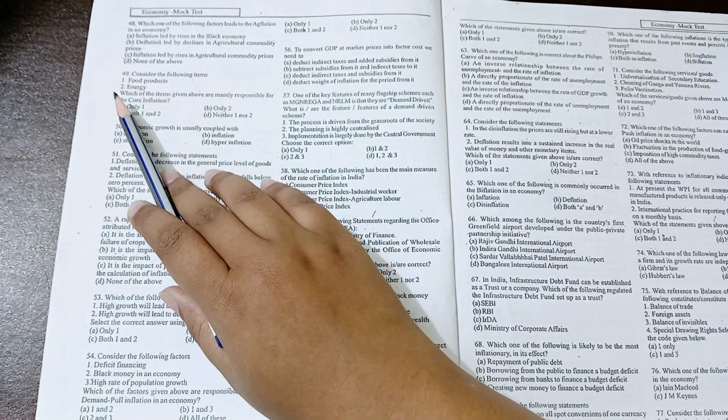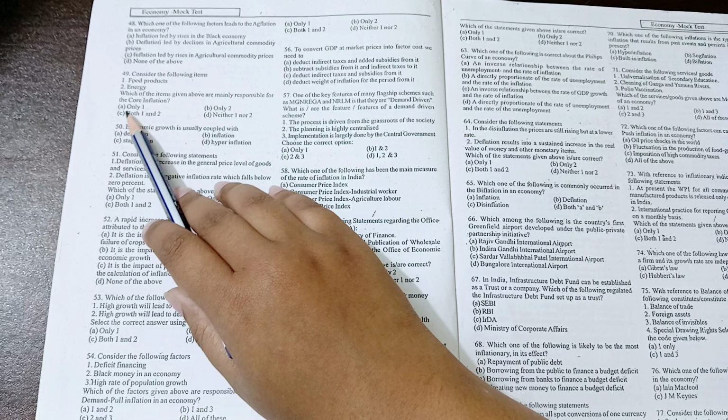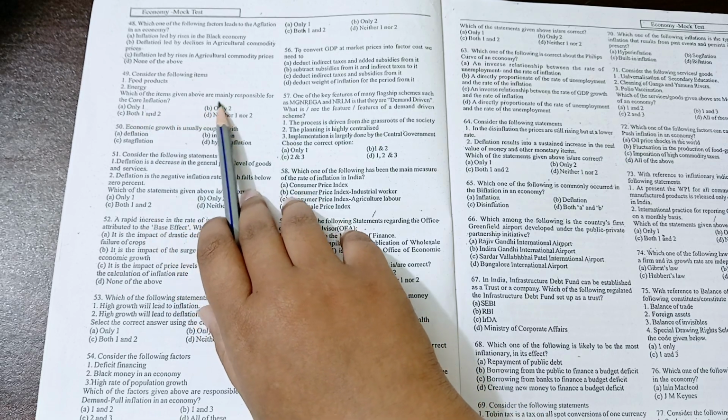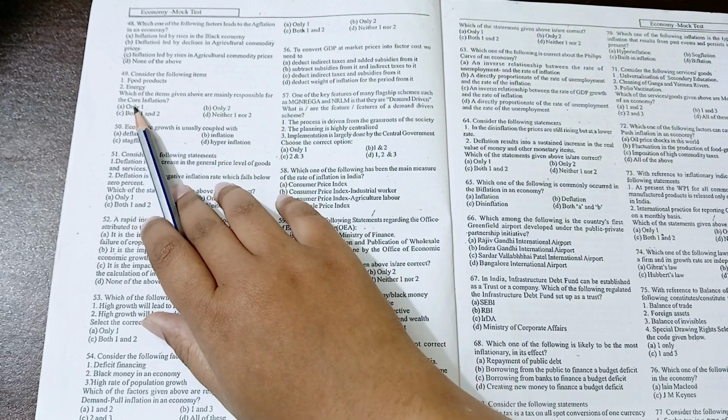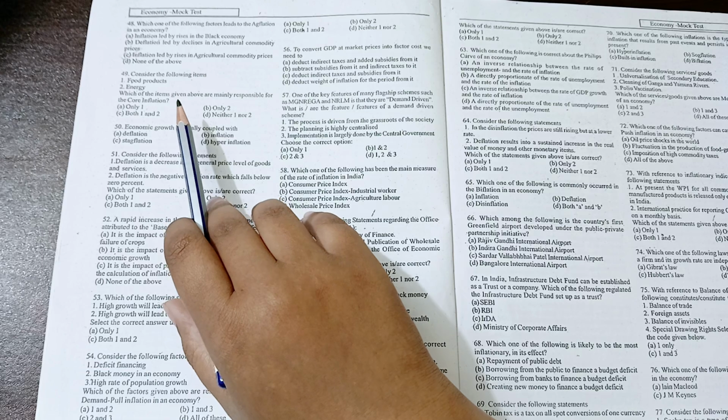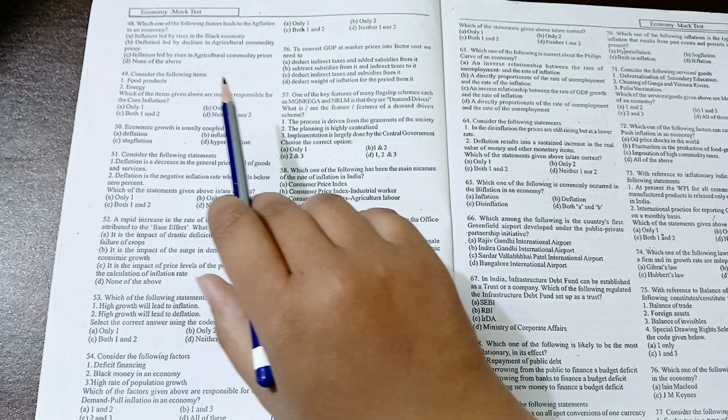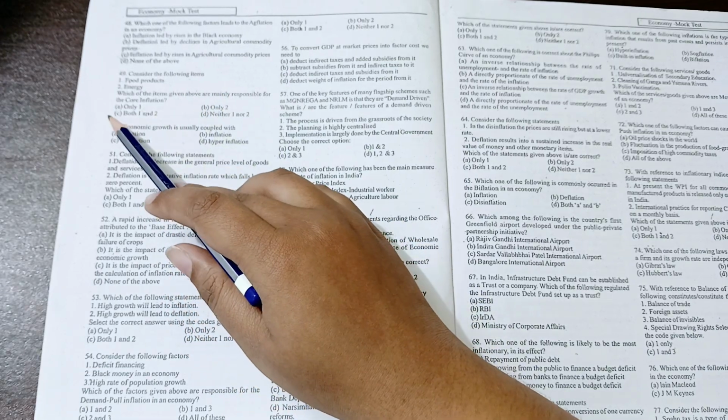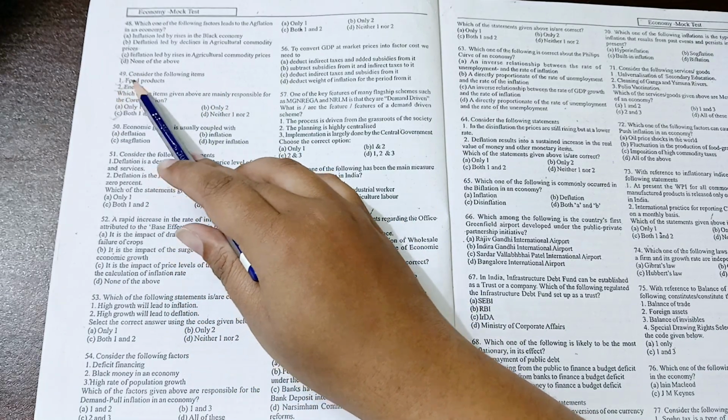Consider the following items. Food products, energy. Which of the items given above are mainly responsible for the core inflation? The answer is option C, both 1 and 2. Food production, energy.